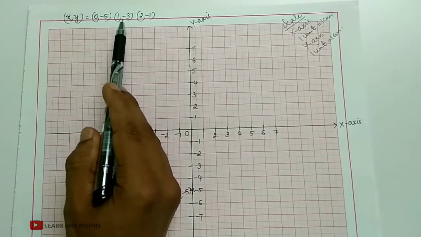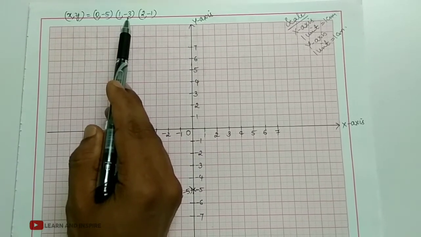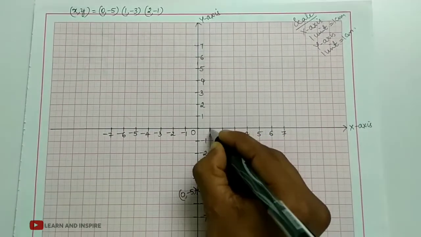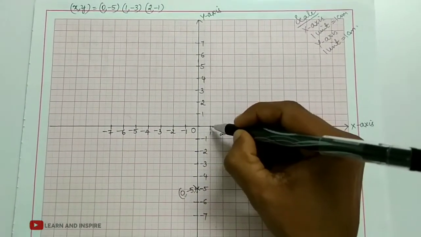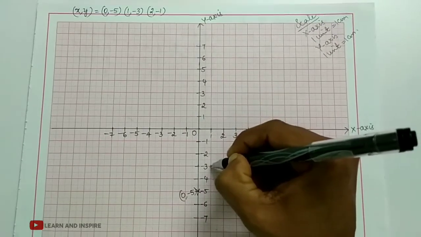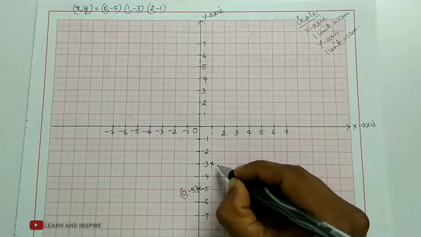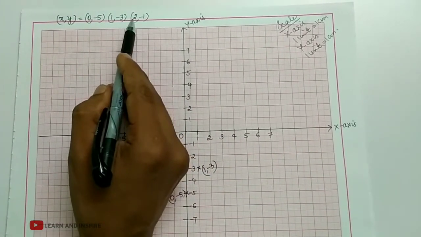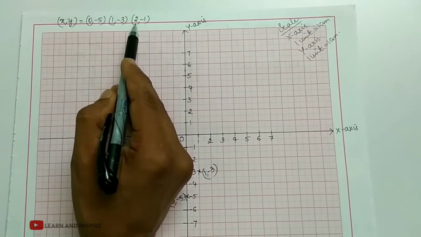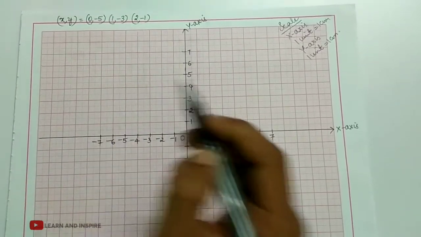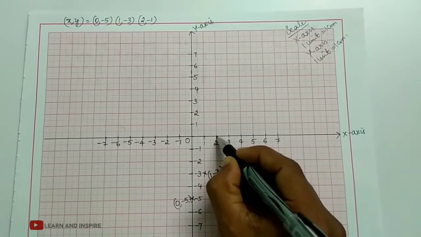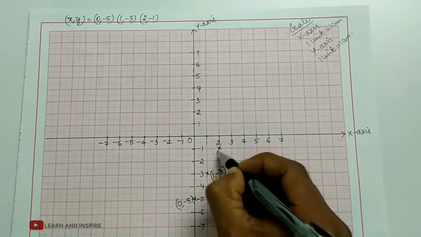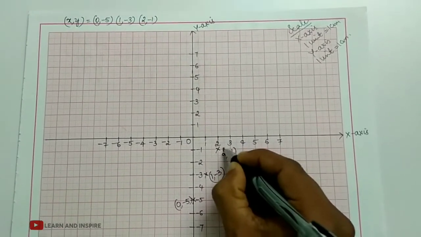Second one, 1 comma minus 3. 1 is the x coordinate, minus 3 is the y coordinate. So 1 is the x coordinate, so here comes the x coordinate 1, and minus 3 comes down, which is the y coordinate. So here is minus 3. So I write here 1 comma minus 3. And the next coordinate is 2 comma minus 1. 2 is the x coordinate and minus 1 is the y coordinate. So 2 is the x coordinate, so here is 2, and minus 1 comes down, so here is minus 1. I represent here 2 comma minus 1.